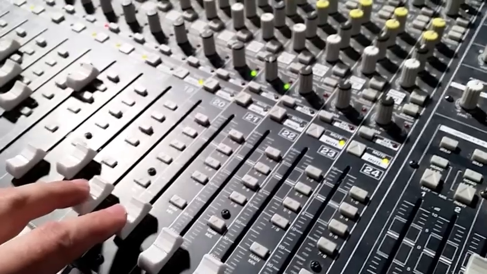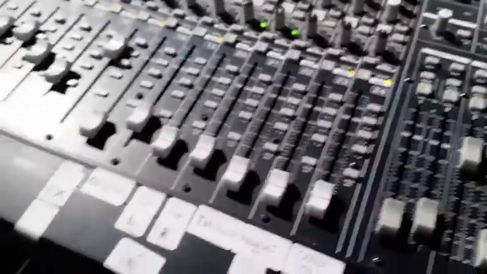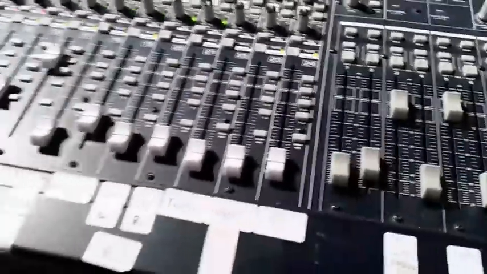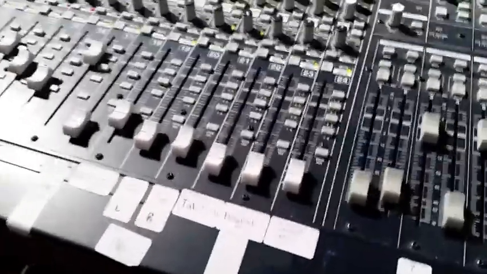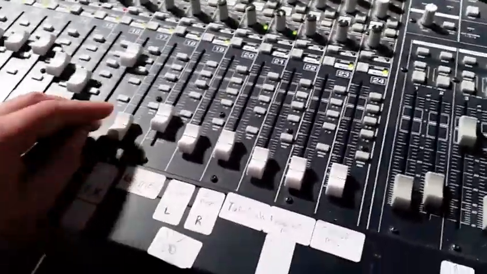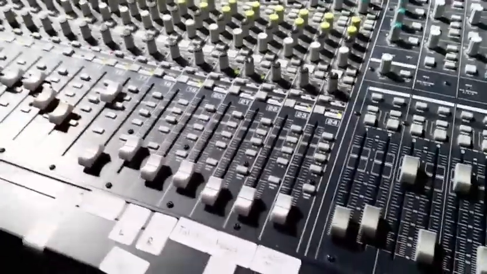So basically, it's just delaying the signal. Obviously the reason why we'd want to use that, we'd have to know why we're actually using it. There's no point just using it. We want it to enhance the sound or the experience, obviously.